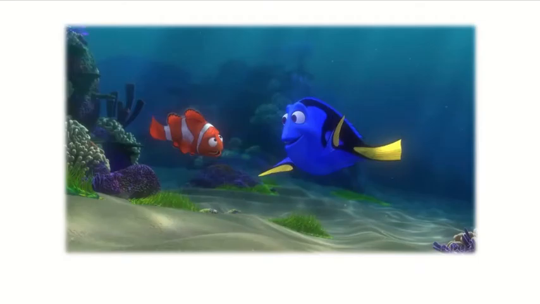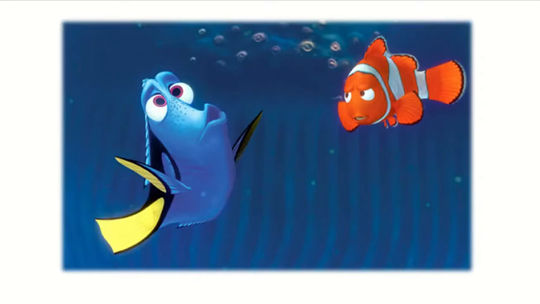Now, on his journey to try and find his son, Marlin meets another fish called Dory. Now, Dory is a blue tang fish with a very short memory. And Dory tags along on the journey with Marlin, much to Marlin's annoyance. However, they soon become friends. Now, unlike Marlin, Dory has very little fear, and Marlin struggles to follow what Dory says or trust in Dory at the start of the film.